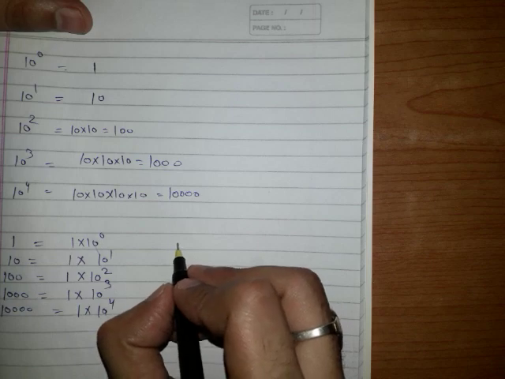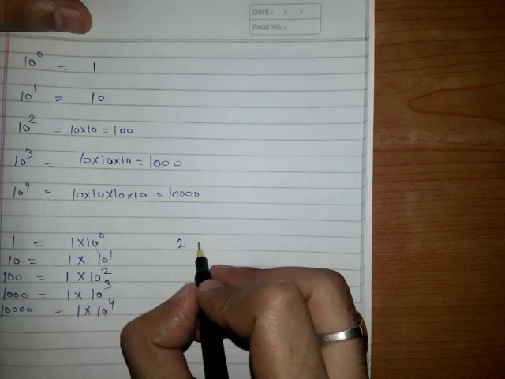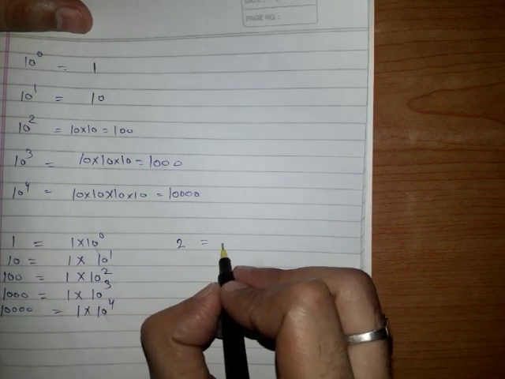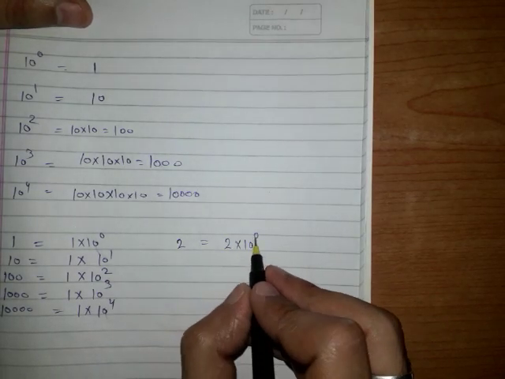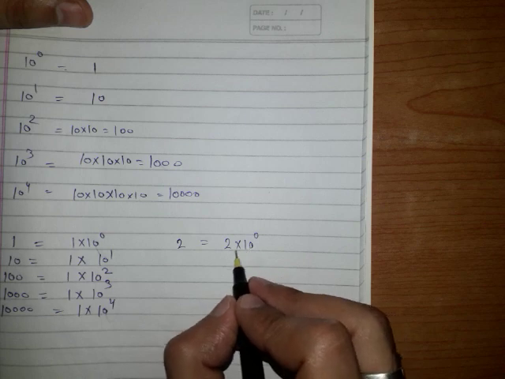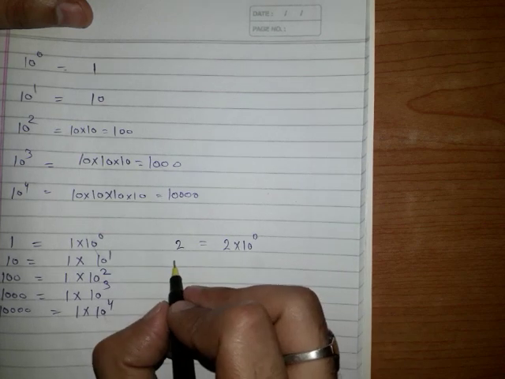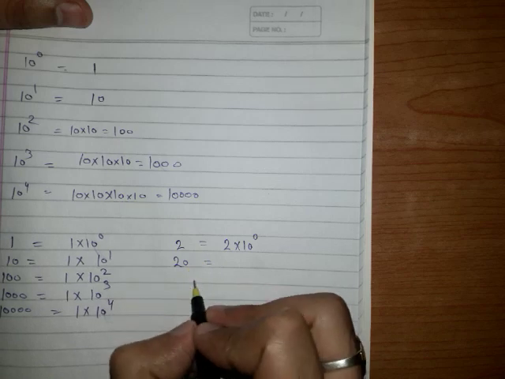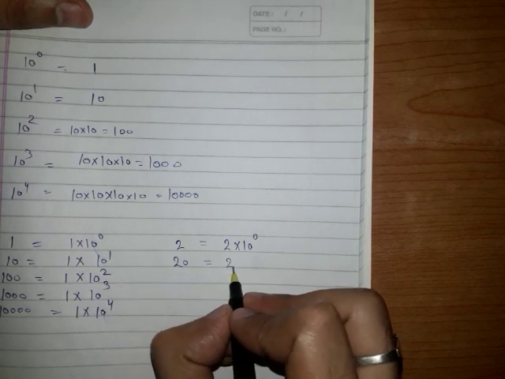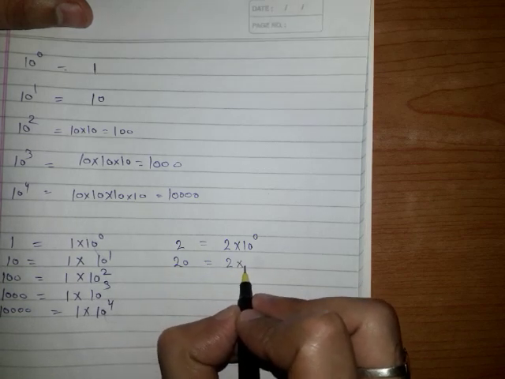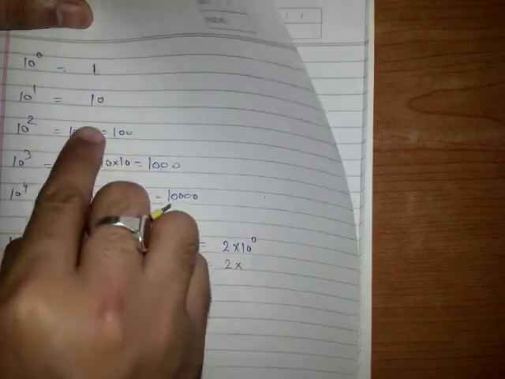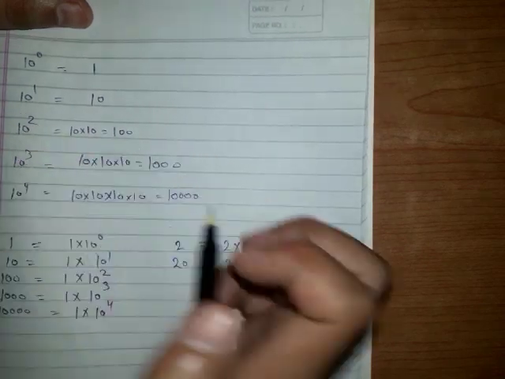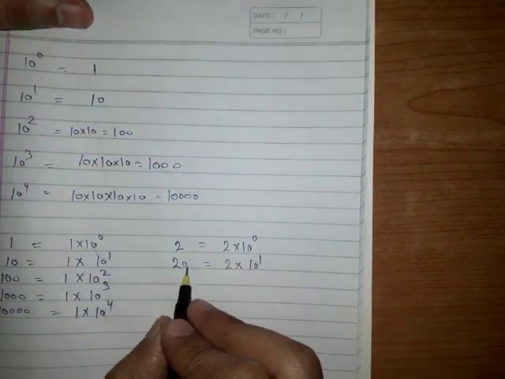Now the question is changed. How will you express 2 in its standard form? You can write 2 multiplied by 10 raised to the power 0, because 10 raised to the power 0 is equal to 1, and if you multiply 1 with 2, you will get 2. Now how will you express 20 in its standard form? You have to multiply 2 with 10. If you multiply 2 with 10, you will get 20, and we can express 10 as 10 raised to the power 1. So 2 into 10 raised to the power 1 is equal to 20.